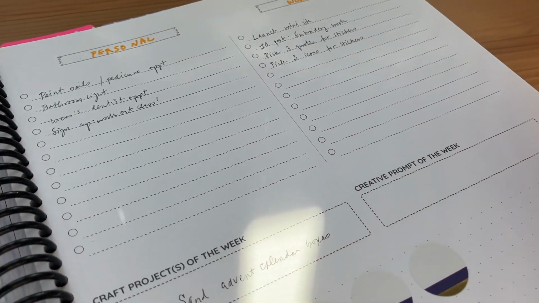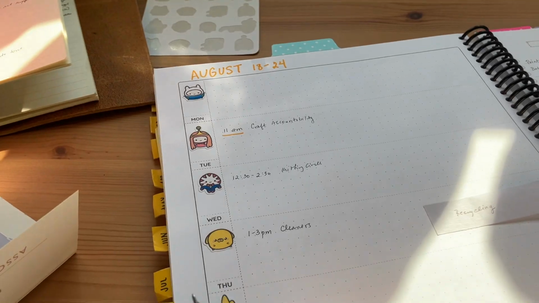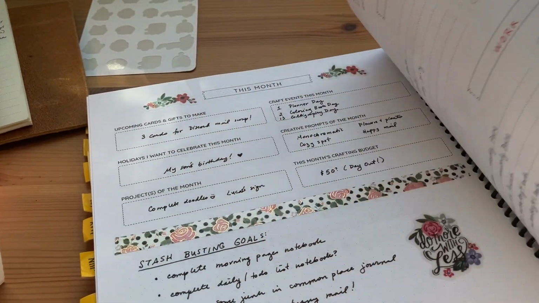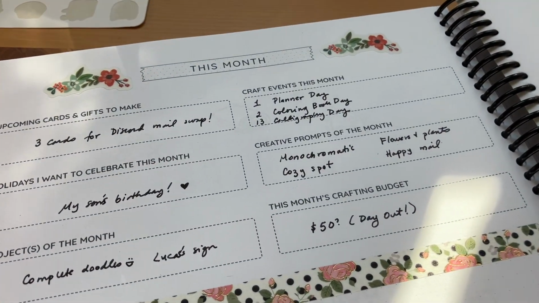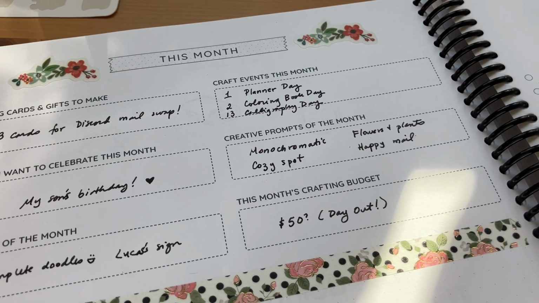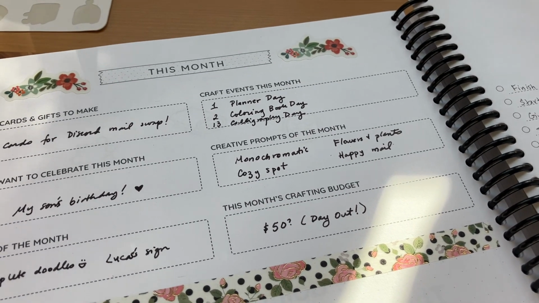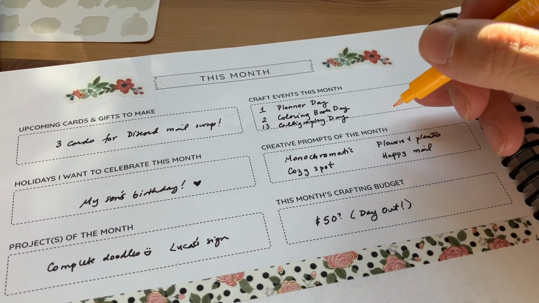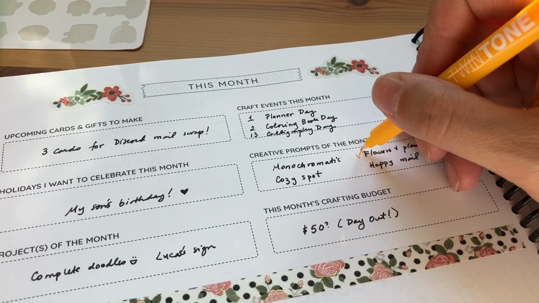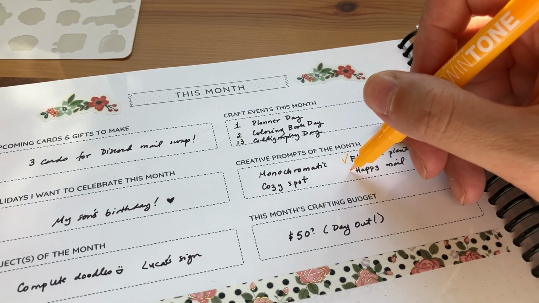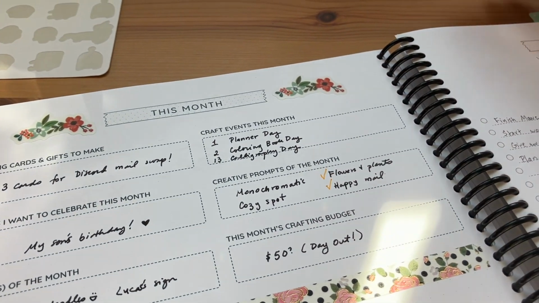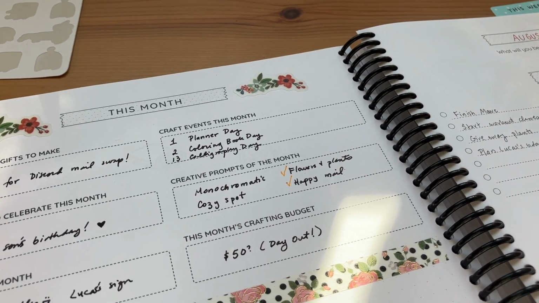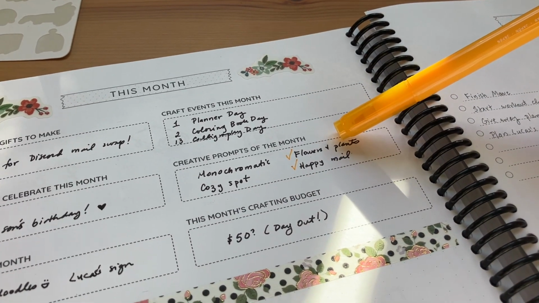And then creative prompt of the week. I think I'm just gonna look in my monthly view. So here I have monochromatic, cozy spot, flowers, and plants. So I'm just gonna mark this off. So I did flowers and plants for 1 week and happy mail for another week because I sent out some happy mail and I finished the doodles.